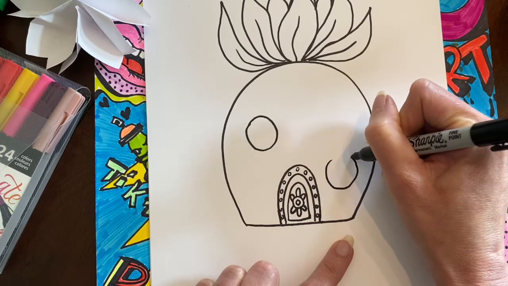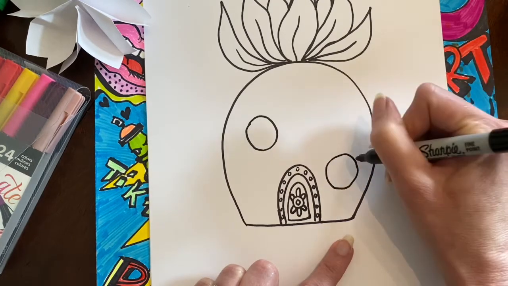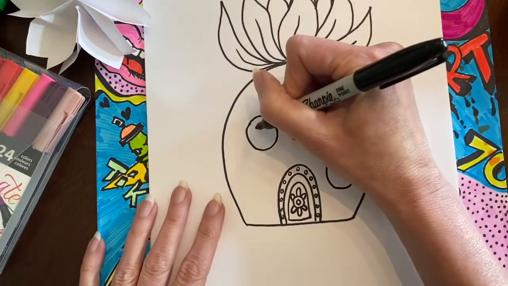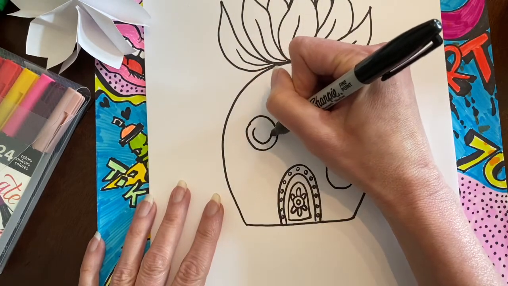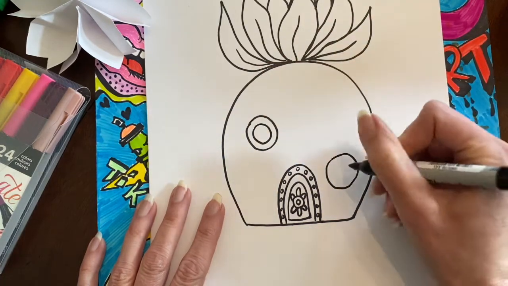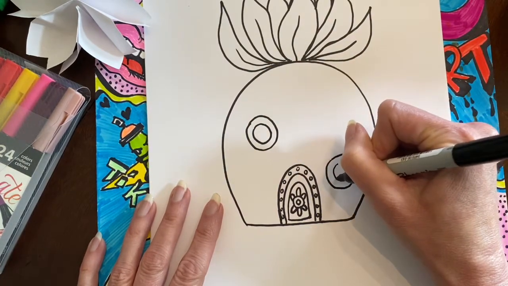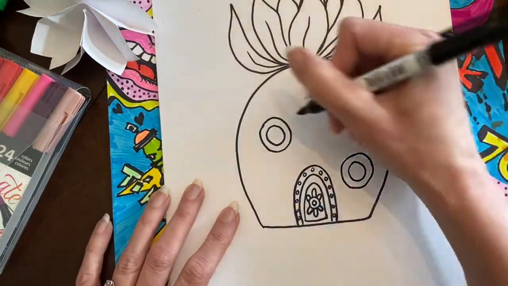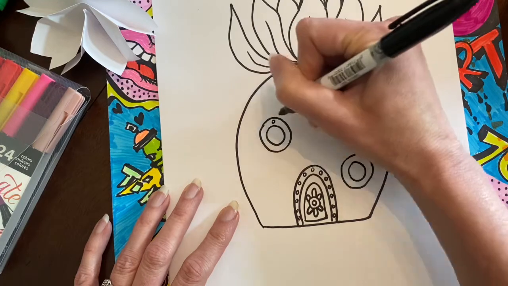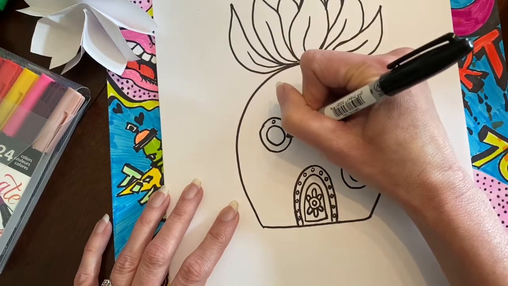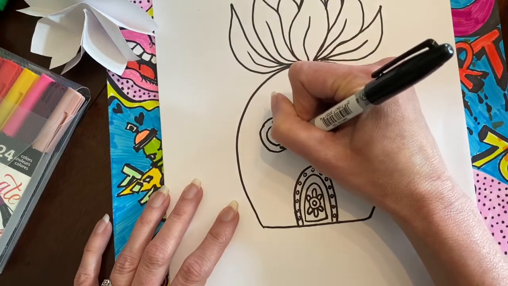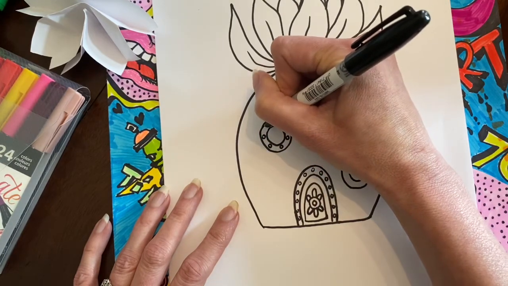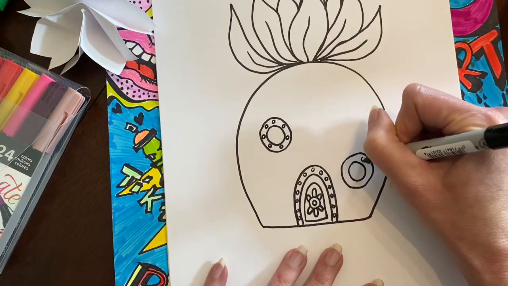Remember, if you're using a pencil, that's fine. You can always erase when you need to. Okay, no problem. And then we do the circle inside. Okay, and then there's the rivets again. But these are a little bit more spaced out, so don't make them too close together like I did on the door. Take your time and make them a little spaced out. And then the same thing here.